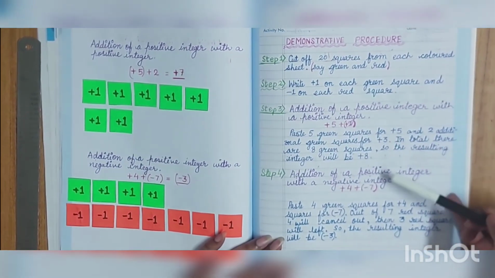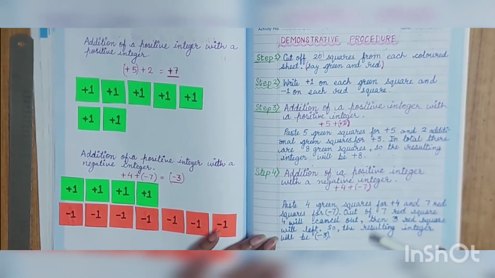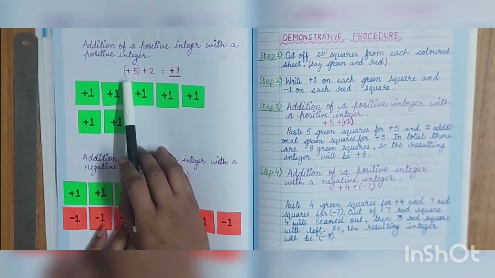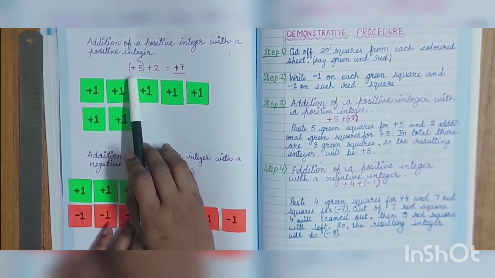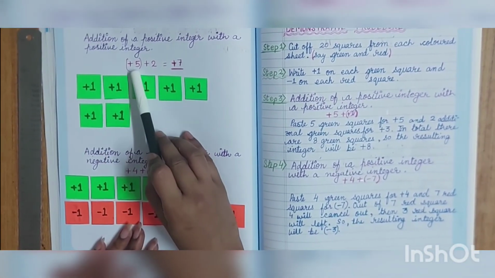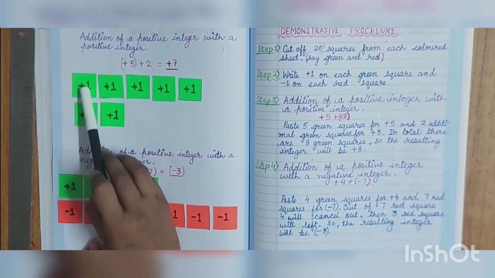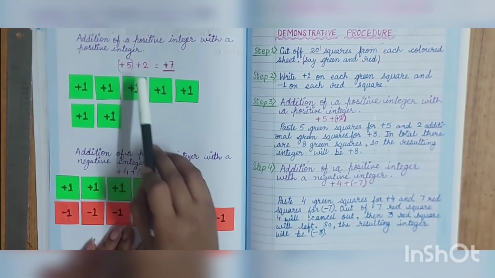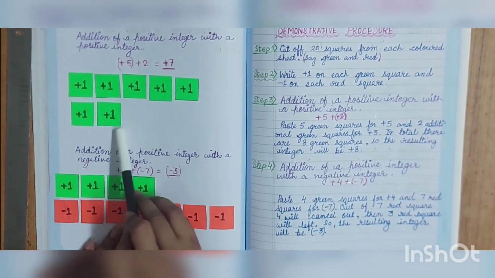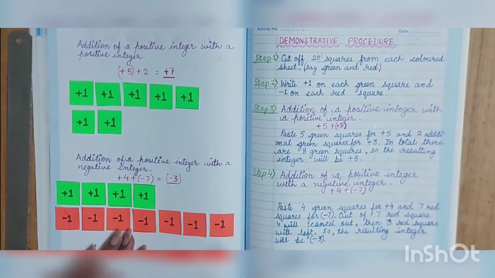Here you can see that I have written a set of procedure which you have to write in your lab manual. Now on the other side you can see I have written the statements of addition of two integers. The first one is addition of two positive integer. I have written plus 5 plus 2. For plus 5, positive 5, I have pasted 5 green squares, and for plus 2, I have pasted 2 green squares. In total, it is 7. We have 7 green squares. So we will write here plus 7.